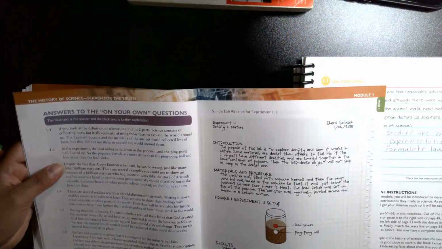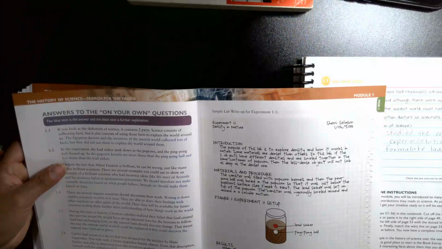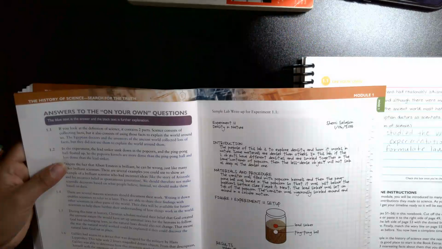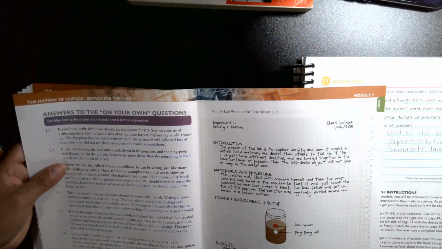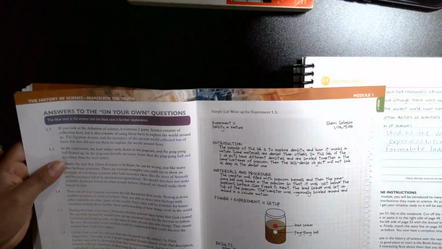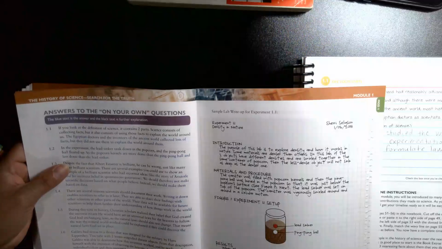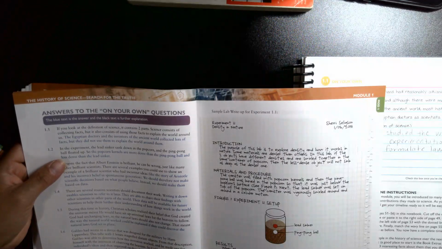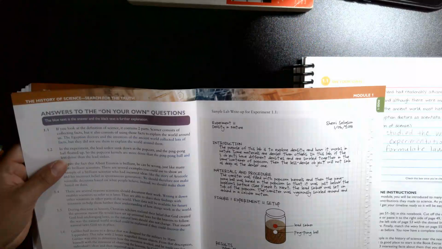So it says, well, it doesn't say the question, it just gives you the answer and a bunch of information. So it says if you look at the definition of science, it contains two parts. Science consists of collecting facts, but it also consists of using those facts to explain the world around us. The Egyptian doctors and inventors of the ancient world collected lots of facts, but they did not use them to explain the world around them, okay?